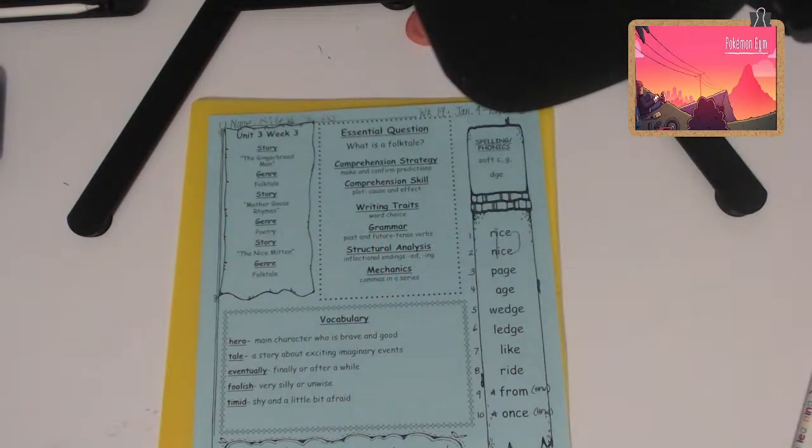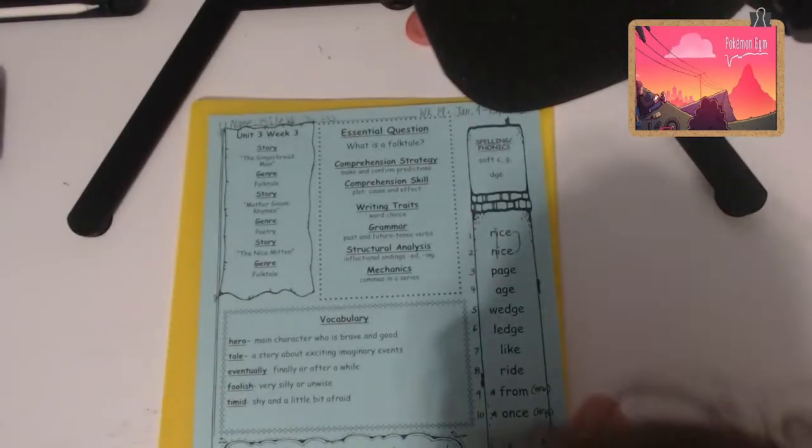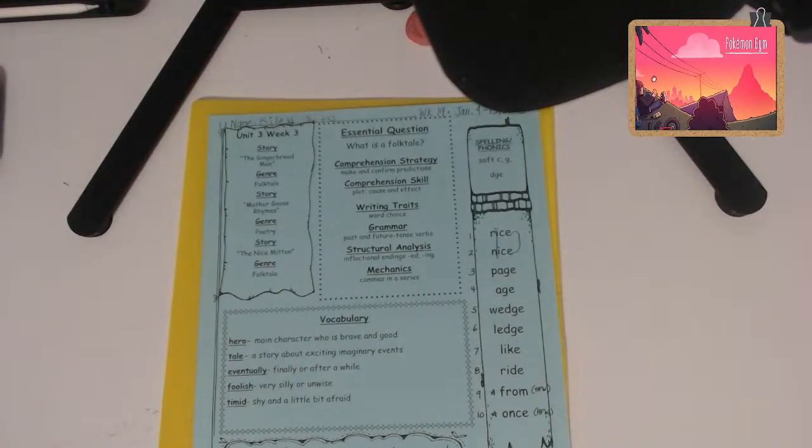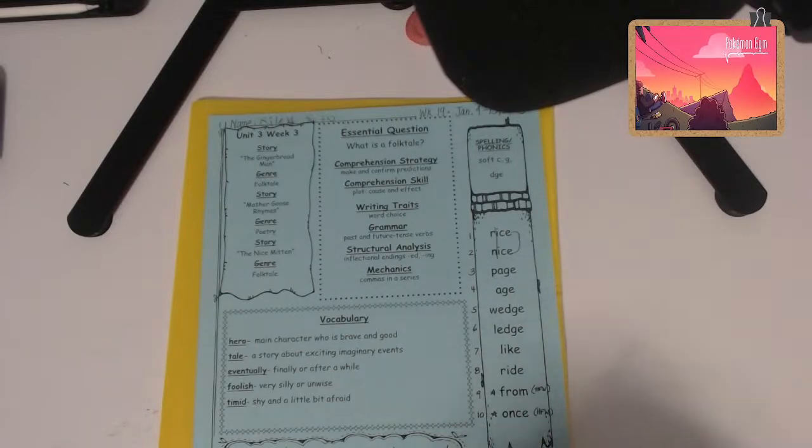I-C-E. How do you spell mice? Mice. Do you know what mice are? Like they're little mouse. So mice. How do you spell mice? N-I-C-E. How do you spell nice? N-I-C-E. How do you spell rice? R-I-C-E.